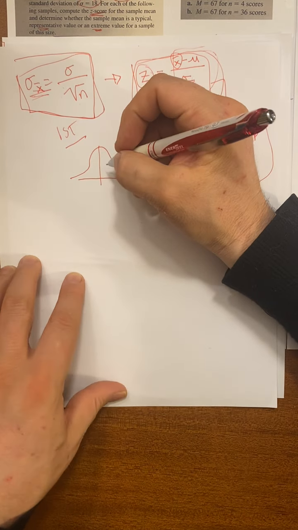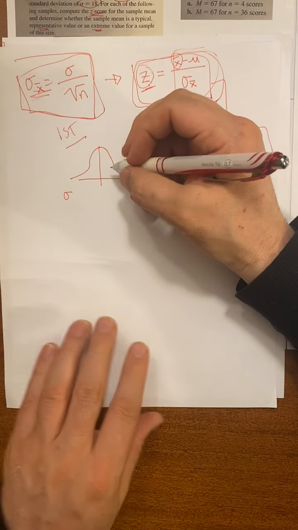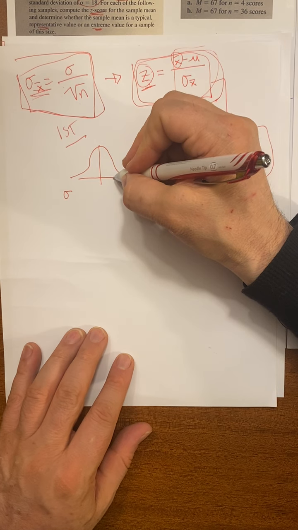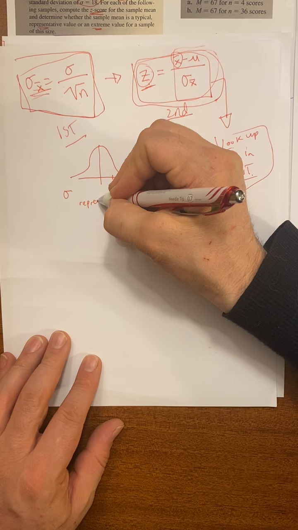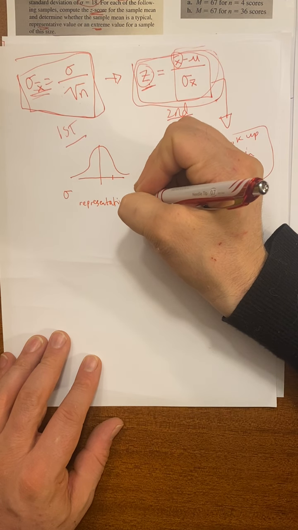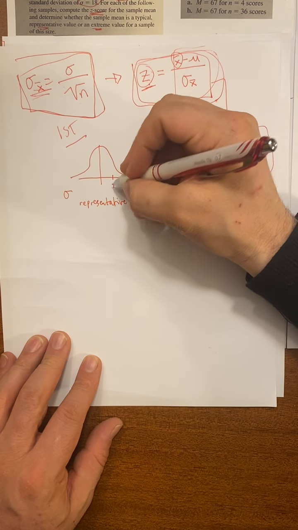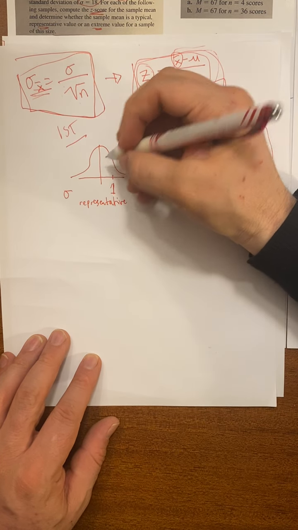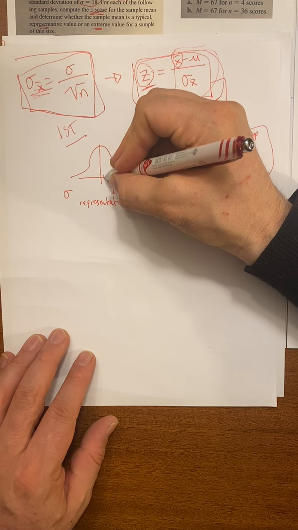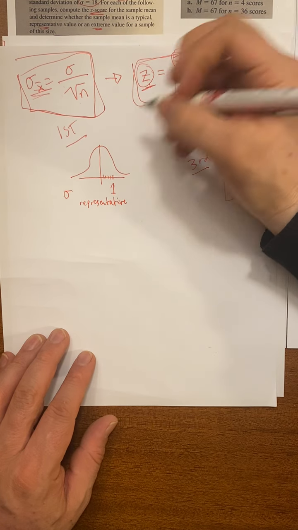This is going back to the idea of thinking in terms of standard deviations. A score is representative if that score is within one standard deviation of the mean, right? So it's representative if it's anywhere in here.